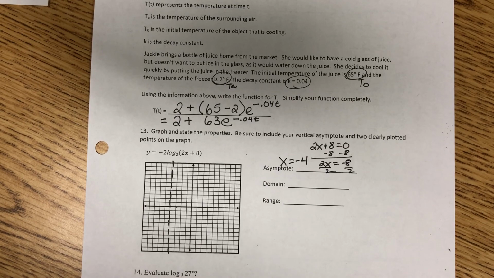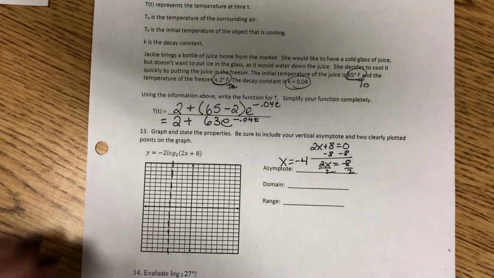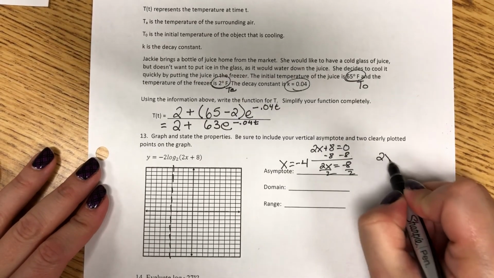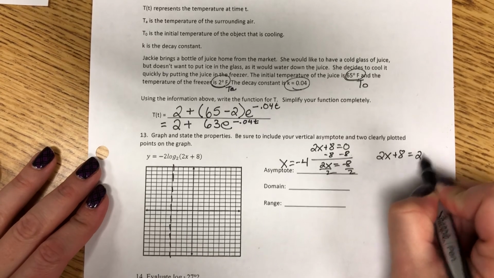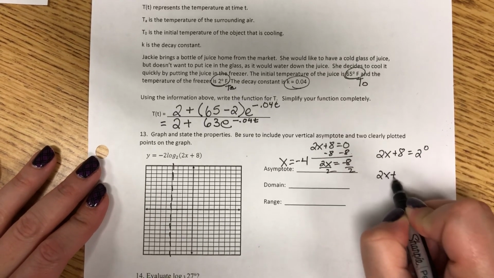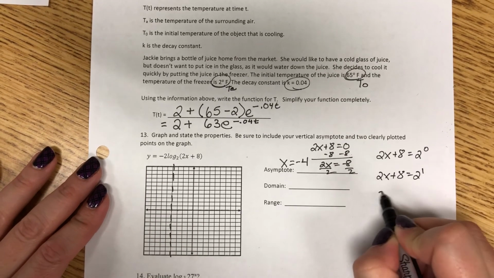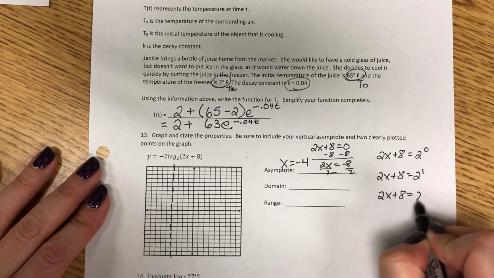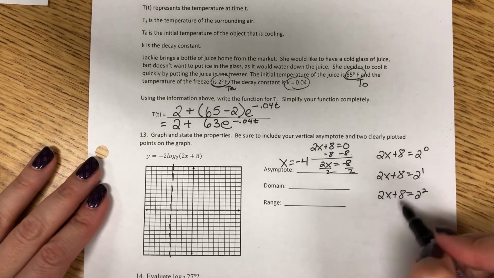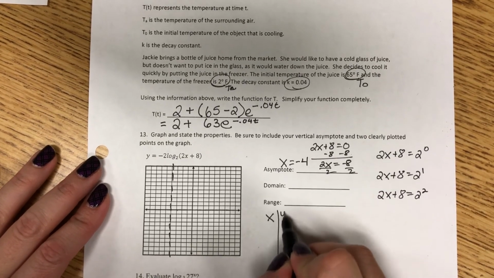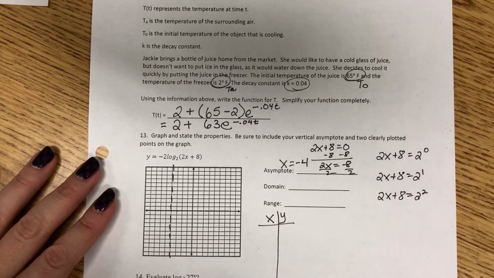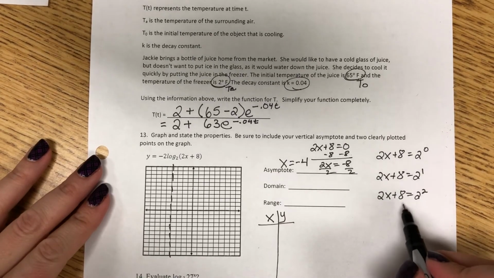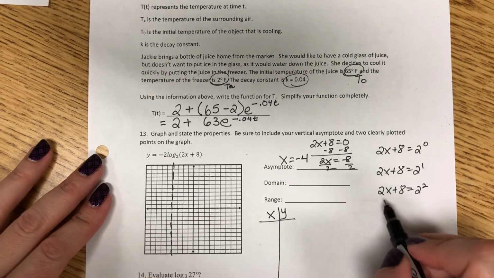Now for two clearly plotted points, I'm going to set my argument equal to powers of the base. So that's 2x plus 8 equals 2 to the 0, 2x plus 8 equals 2 to the first, and let's do one more, 2x plus 8 equals 2 squared. If I solve all of those, I get the x values for my table. So let me just work backwards since I didn't leave myself much room.